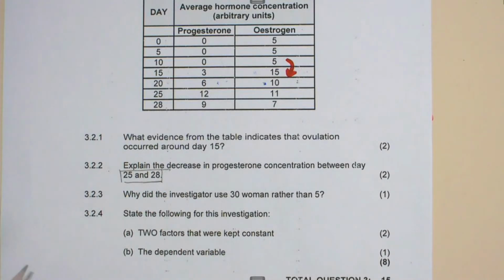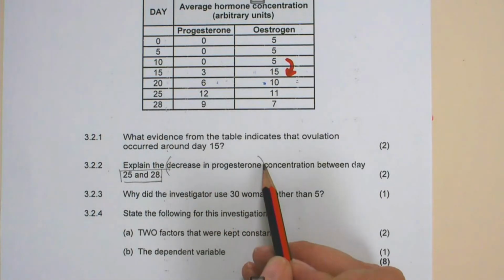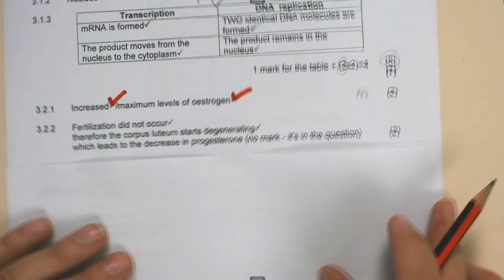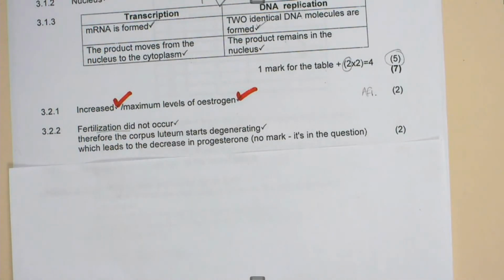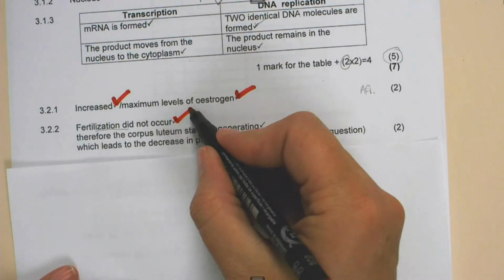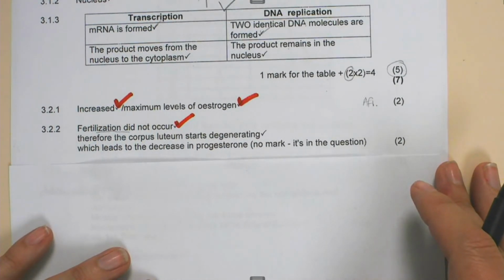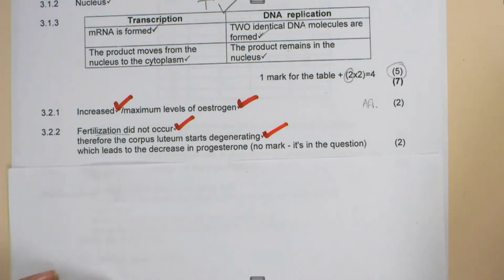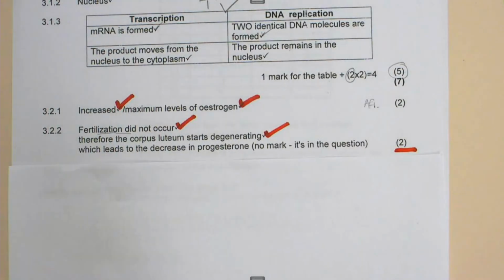So if we look at the memo, it is important to remember that the decrease in progesterone is in the question. So fertilization did not occur. We all agree that would be correct. Fertilization and implantation did not occur. Therefore, the corpus luteum starts to degenerate. So again, those are the two marks allocated here.